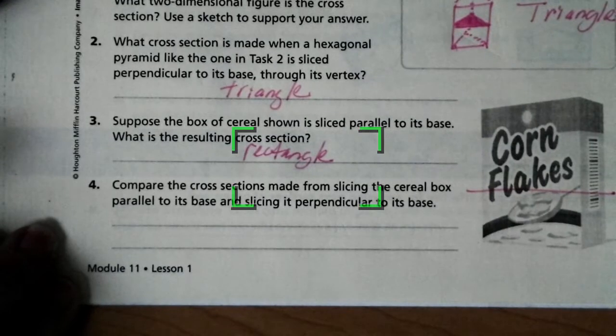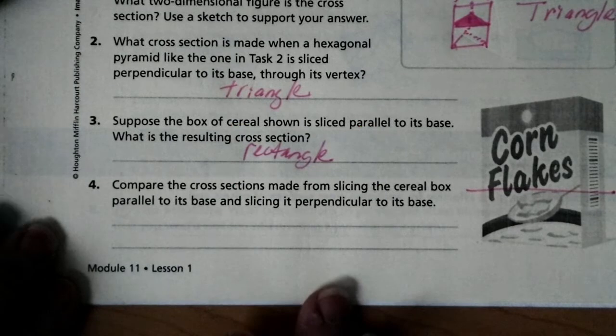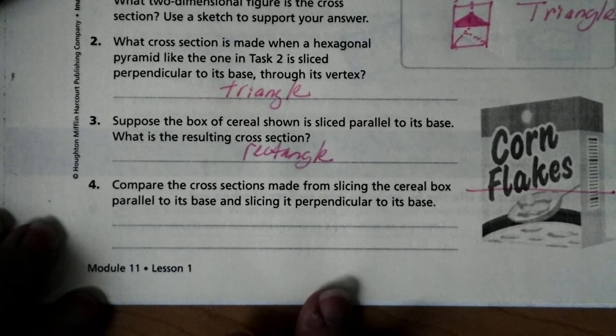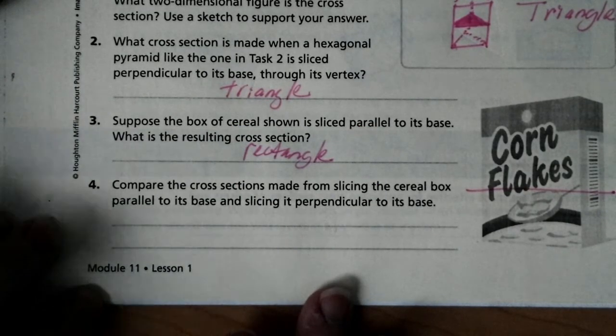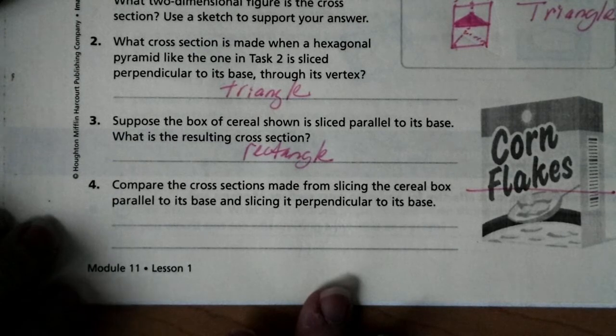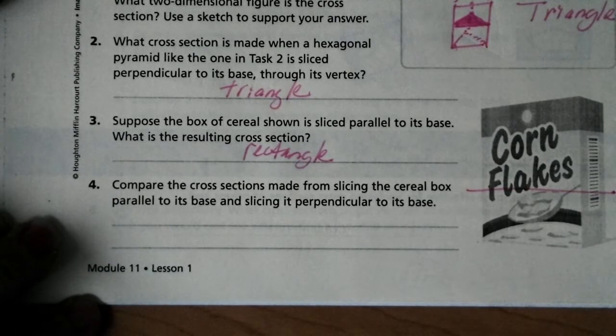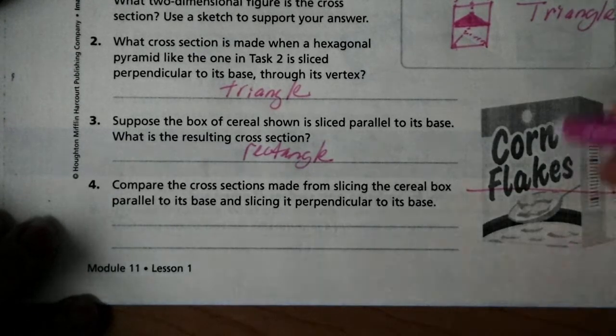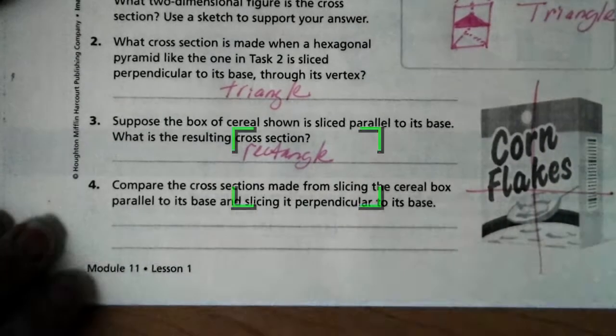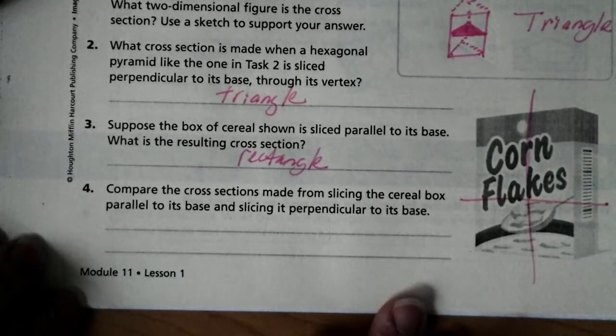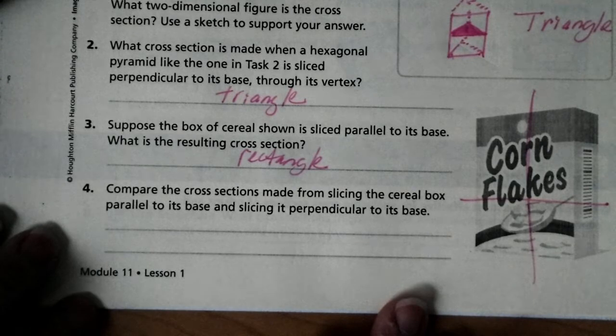And then 4 says, compare the cross sections made from slicing the cereal box parallel to its base and slicing it perpendicular to the base. So if I do it this way, what do I get? Squares.